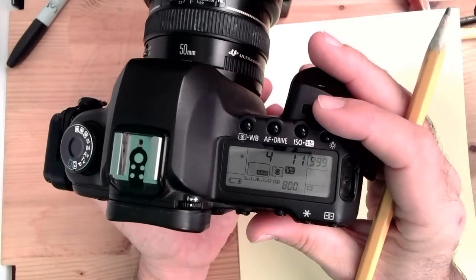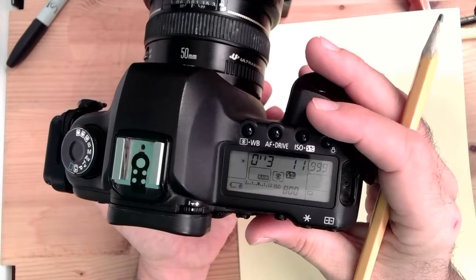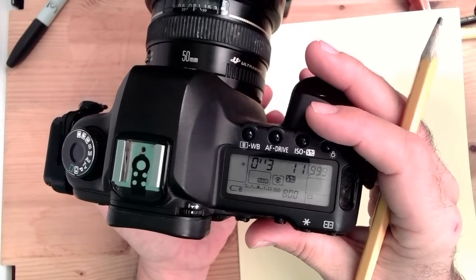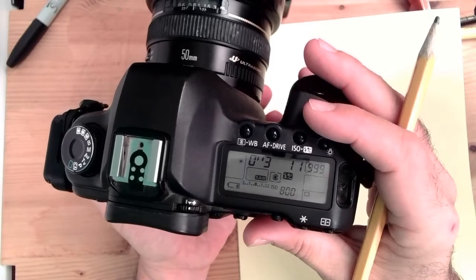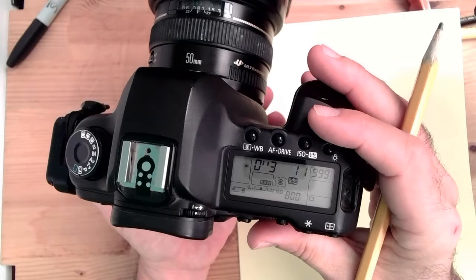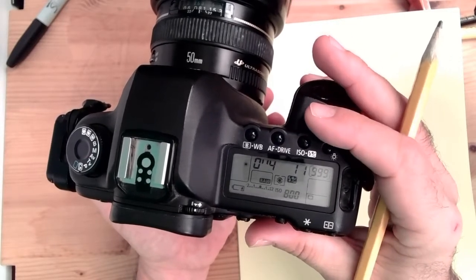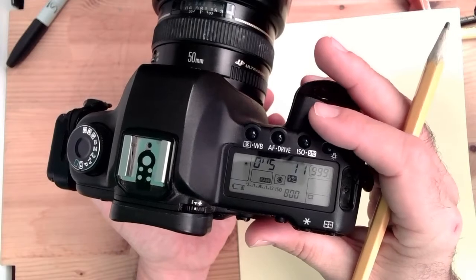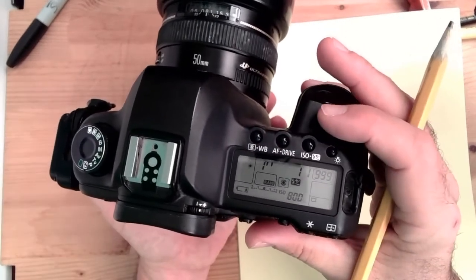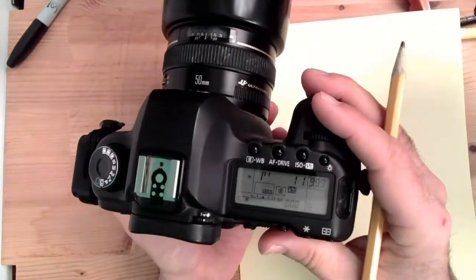Now when I go one click further, it's a 0, a quotation mark, and the number 3. Those quotation marks mean seconds. So this is 0.3 seconds, 0.4, 0.5, also known as a half, and 1 second. And that's going to be the same on mine on the back as on the top.